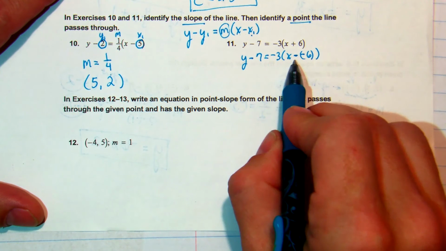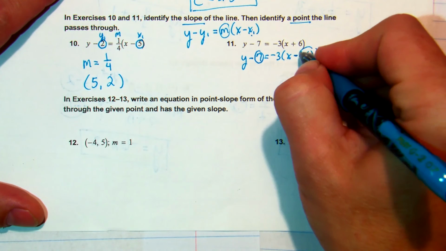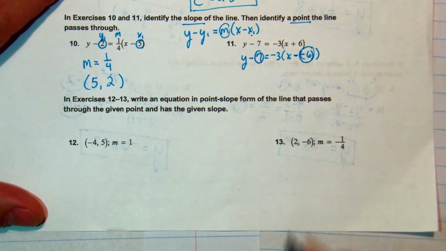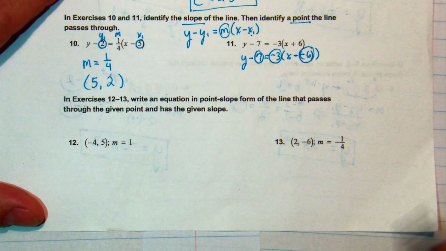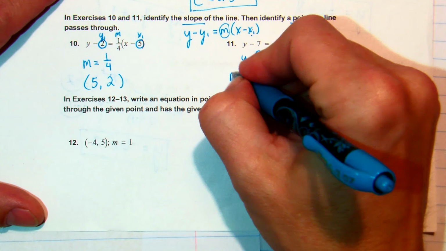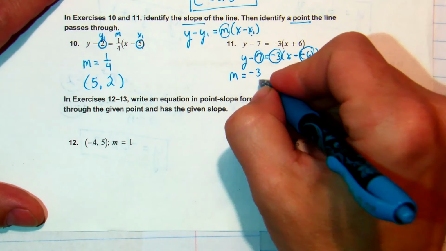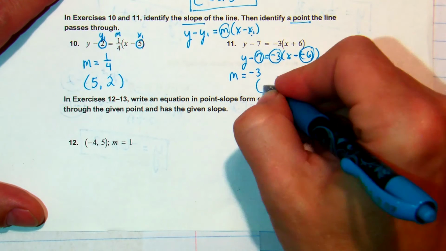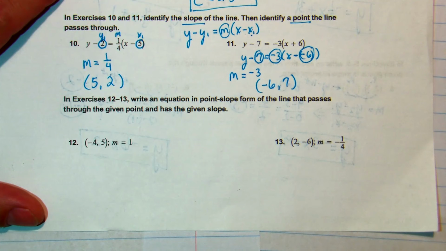So x minus, and then I can take whatever's after the minus and create my point from that, and then also take my slope from right in front of the parentheses here. So m is going to be equal to a negative 3, and my point is going to be negative 6, comma 7. And that will be the point and the slope for number 11.